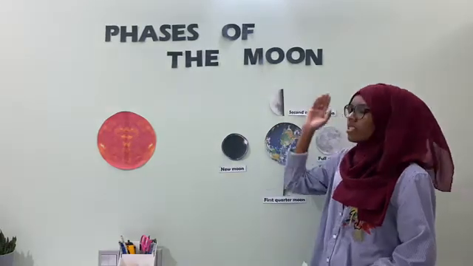So can you tell me all the four phases of the moon without looking? Okay, very good. Students, have you seen the phases of the moon? I guess most of you have seen the phases, right?